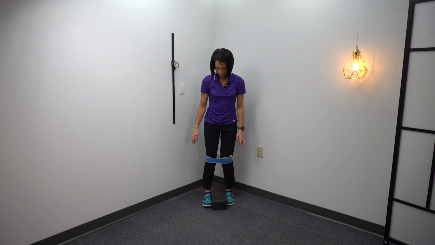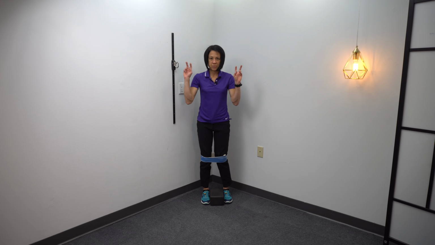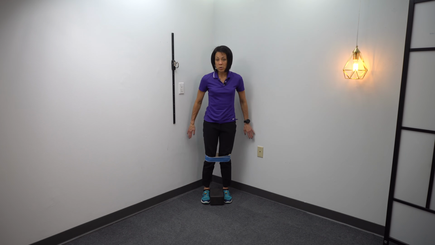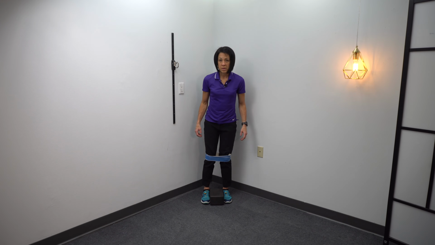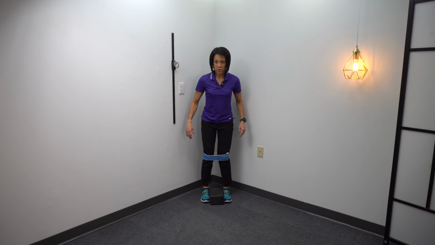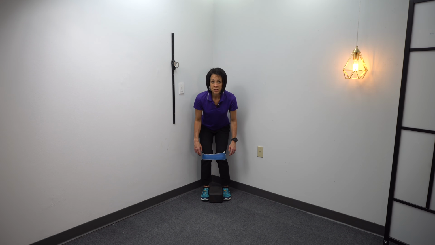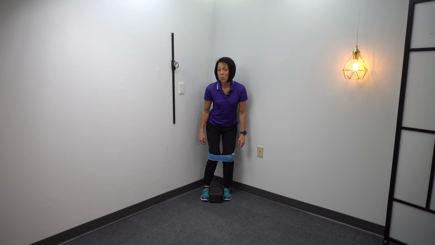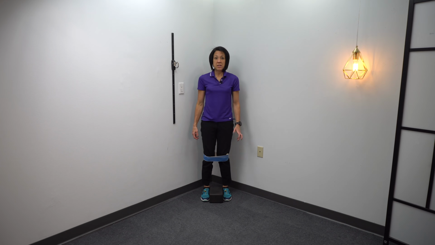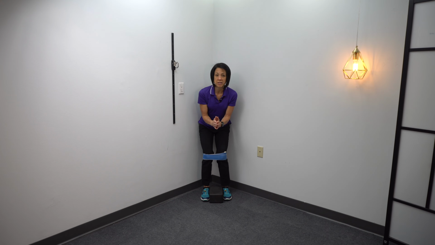And then if you wanted to add an additional kind of accountability tool, get in a corner and try and get your feet equal distance from each side of the wall. And your goal is to, if you're going to do a squat, land your butt directly in the corner with each one. If you're hitting one wall, that's just a cue for you that you need to get your hips more even or directly in between your feet.